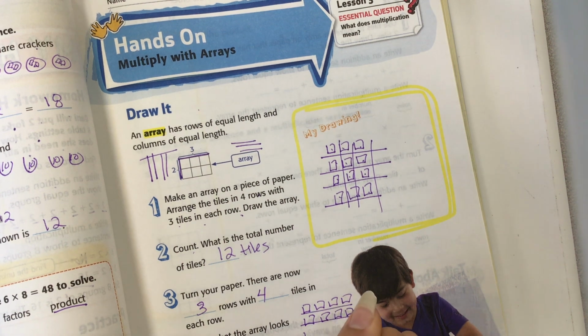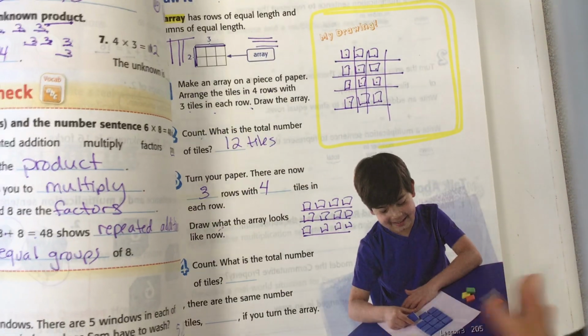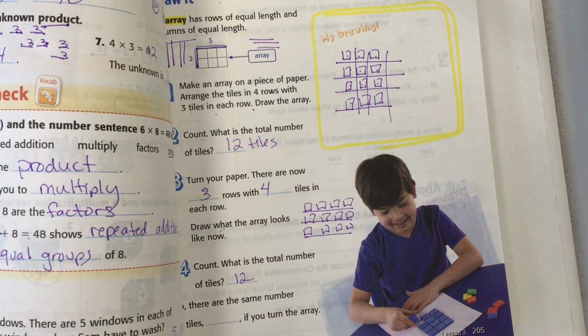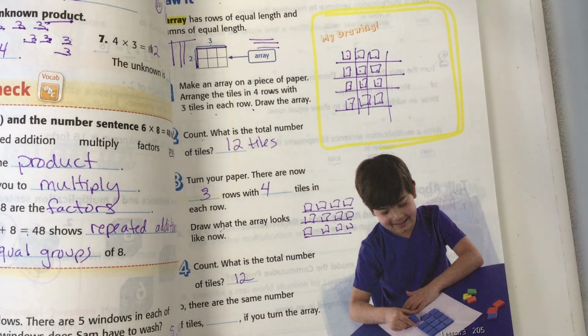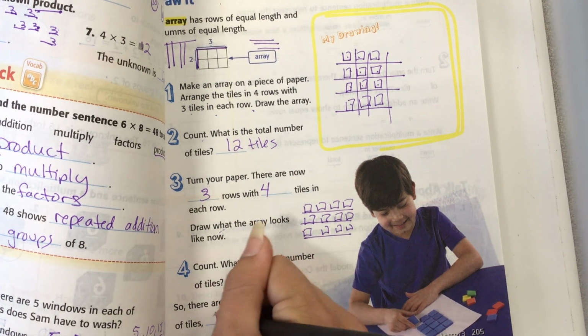One, 2, 3 rows with 4 on each row. Count, and what's the total number? The total is still 12. We just rearranged it just a little. There are the same number of tiles, 12, even if you turn the array.